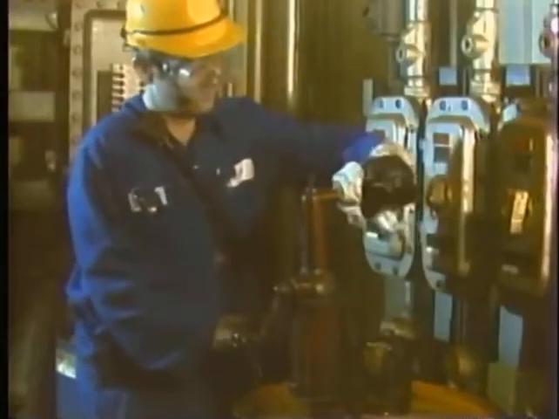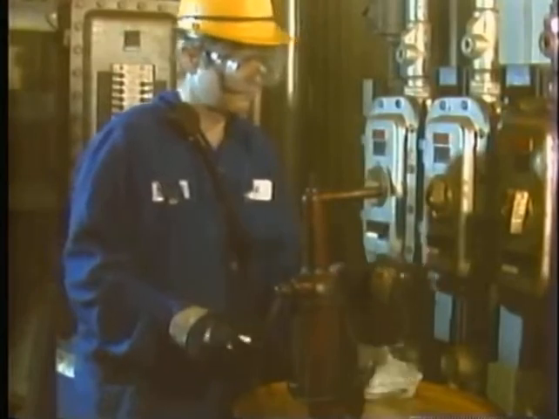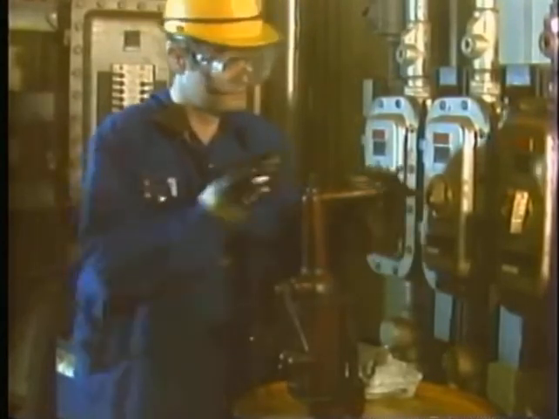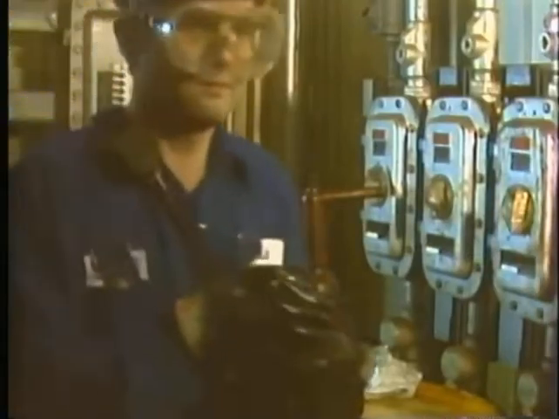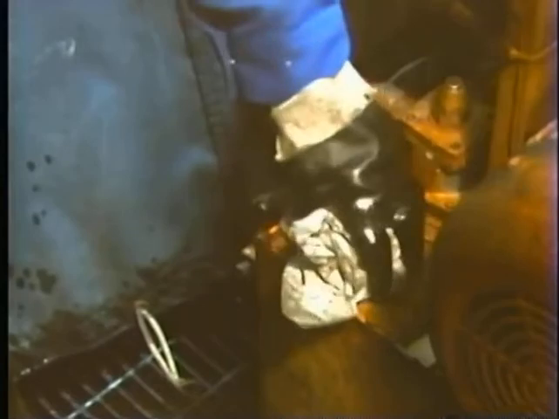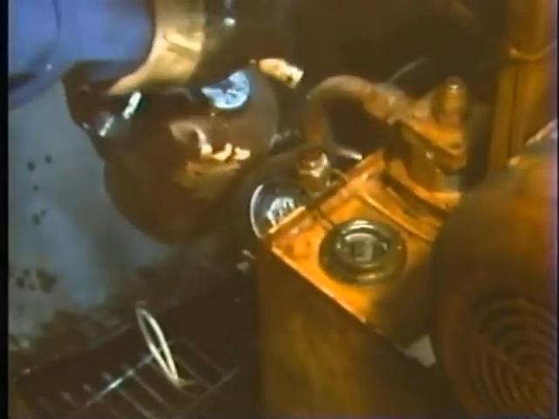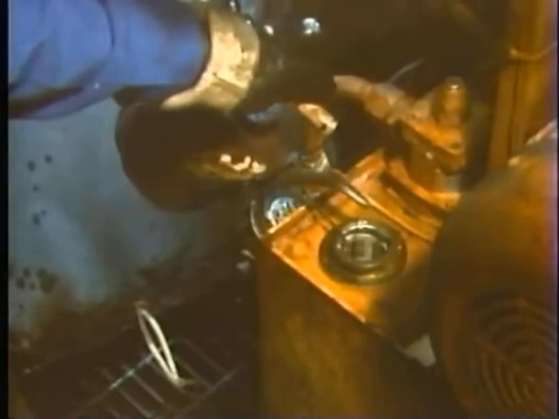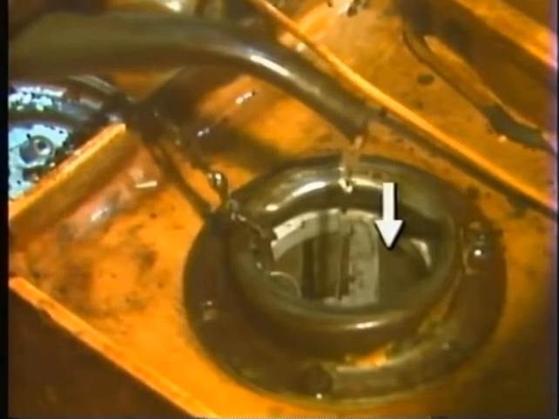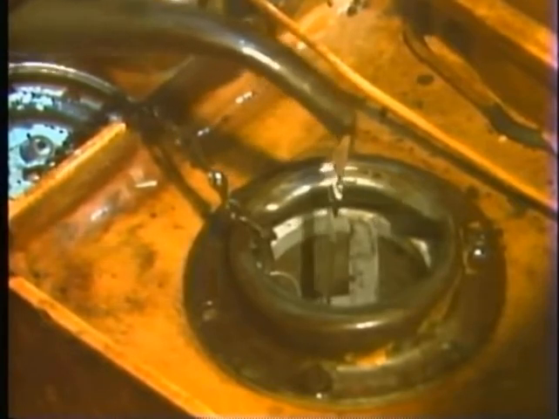To reduce the chances of fluid contamination, only a clean container or hose should be used to transfer the fluid from storage to the reservoir. Before hydraulic fluid is added to a reservoir, the area around the filler hole also should be cleaned to avoid getting dirt or other contaminants in the fluid. Some filler holes, like this one, may contain a screen to trap contaminants.